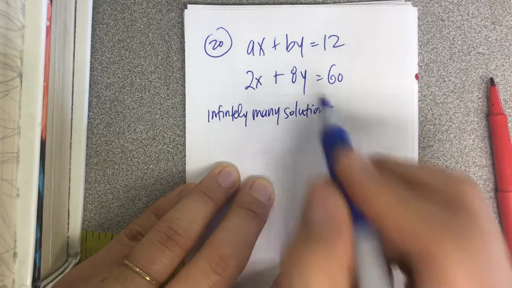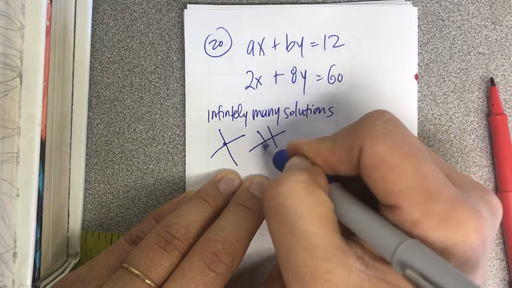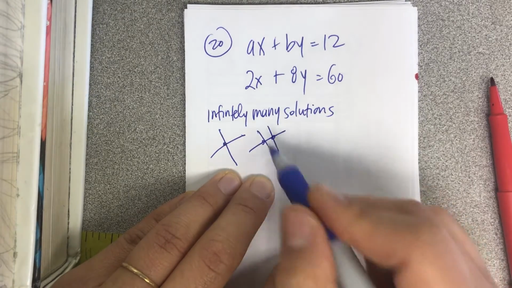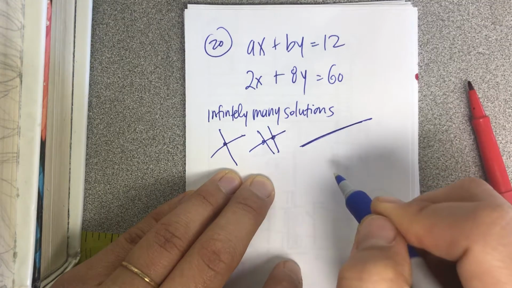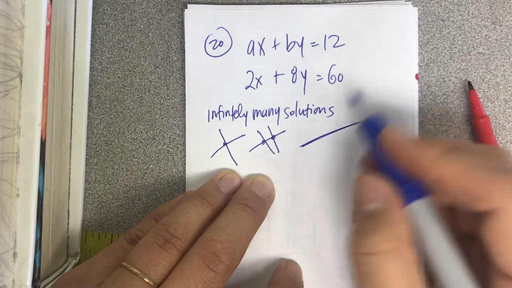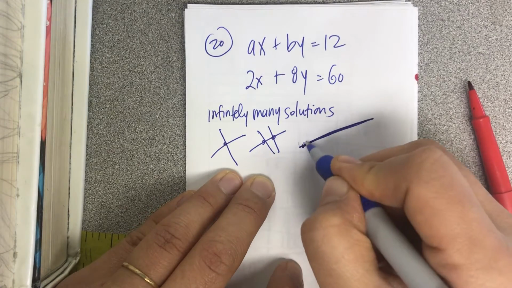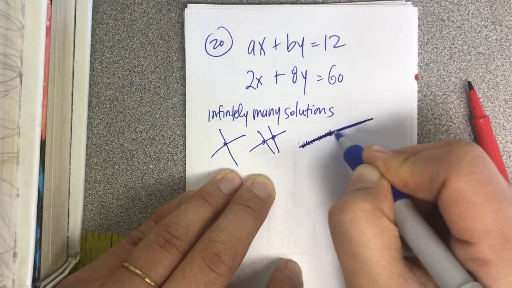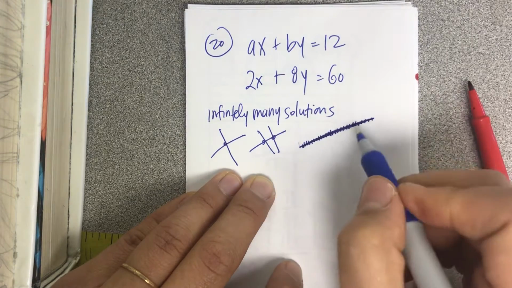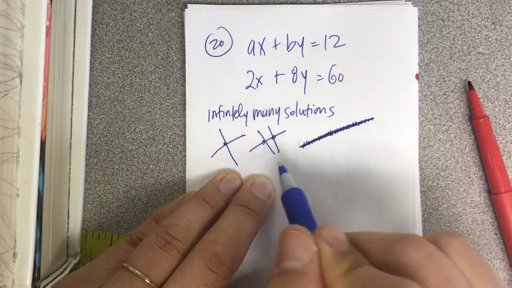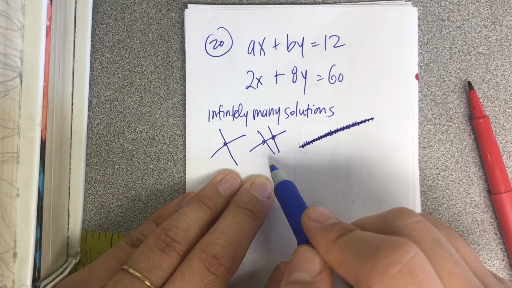Okay, first let me start with one solution. If it's one solution, that's what it means. If there's two solutions, that's what it means, where the intersections are. Infinitely many solutions means that's one line, and there's so many solutions you can't count because the line is on top of the other line, making infinitely many solutions. Do you get that? That's what it means. So that means that that is equal to that. You can't know that unless you know what infinitely many solutions means, okay?